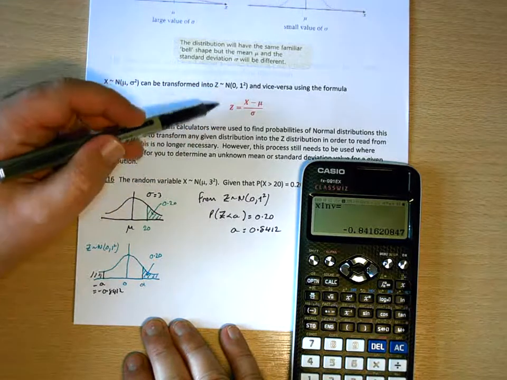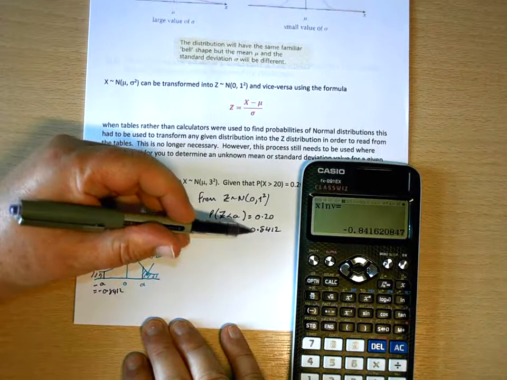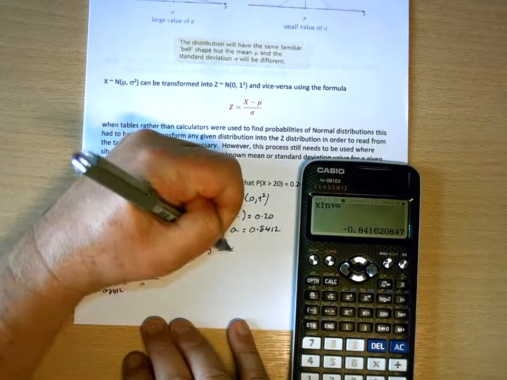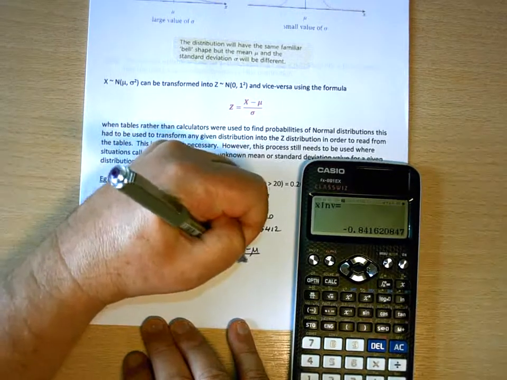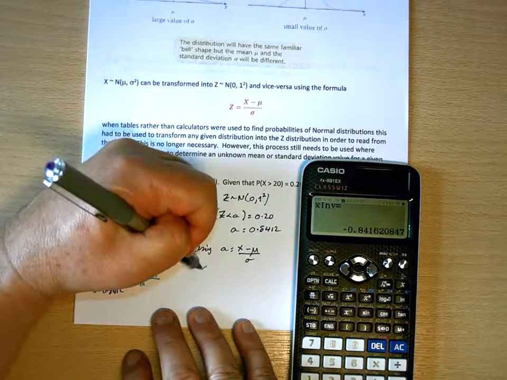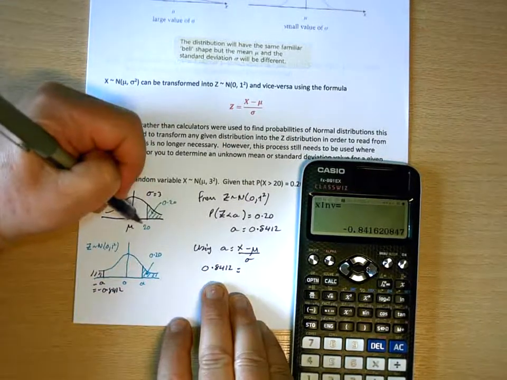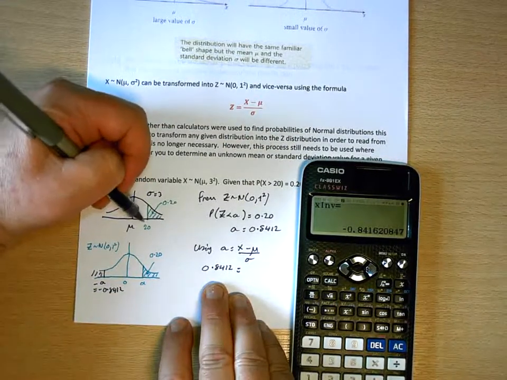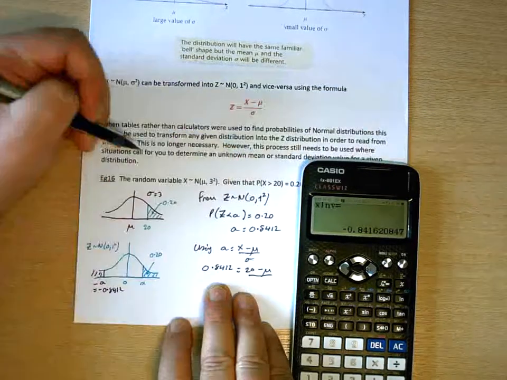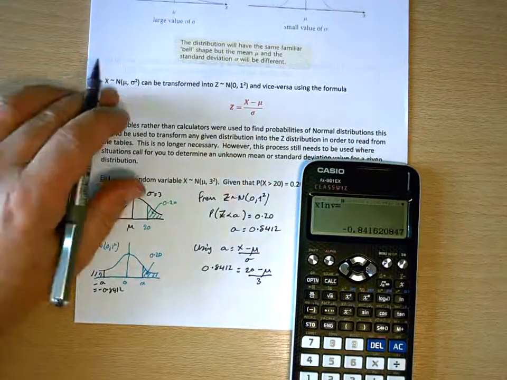So using this transformation function from our Z is now that. So using a is x minus mu over sigma, okay, from the Z function, 0.8412. X is the boundary value we were given over the standard deviation, which we know is 3.